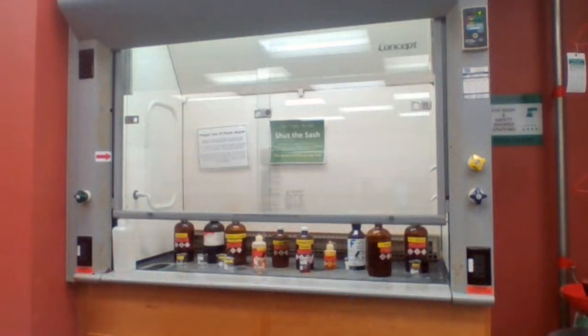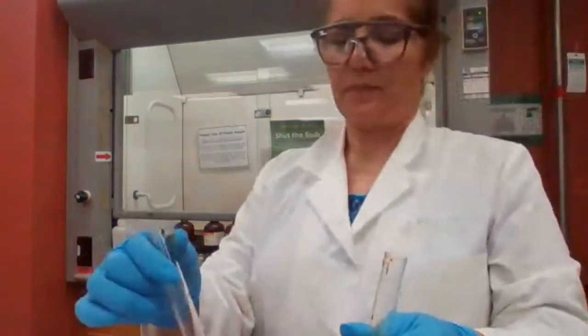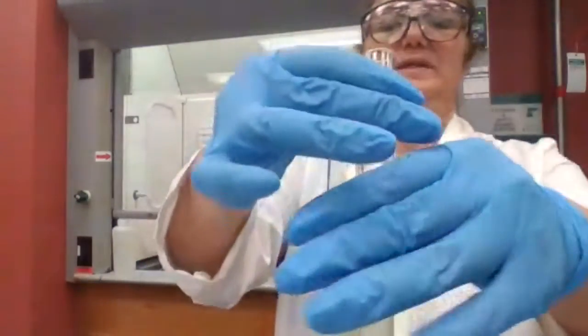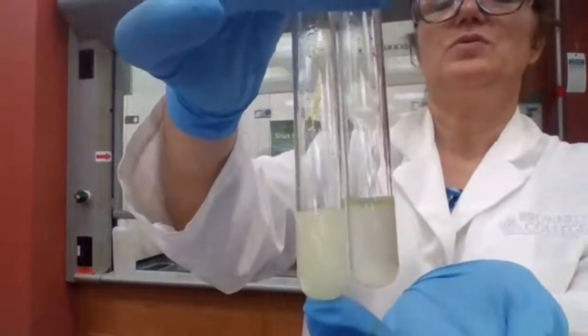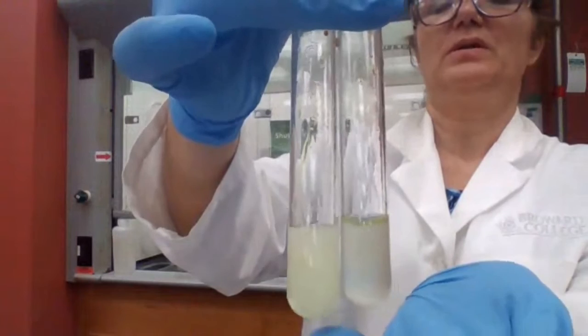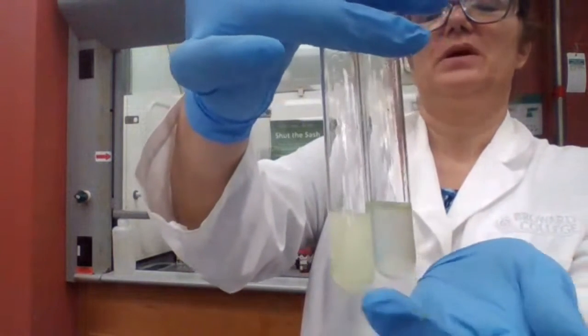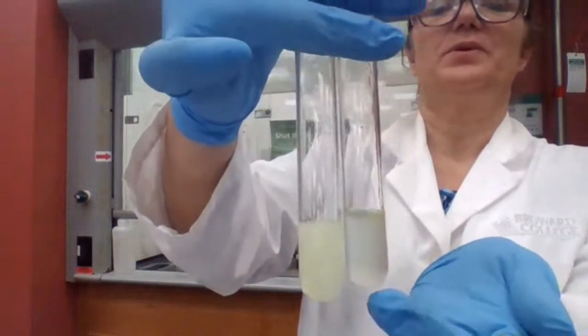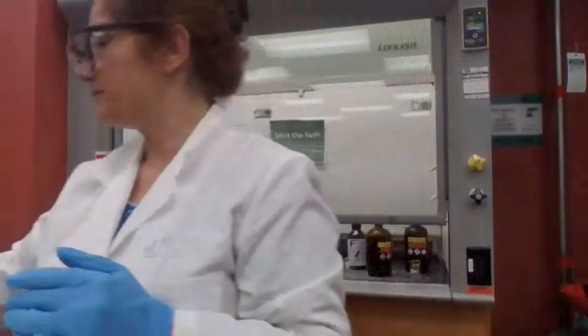Now, do you see the difference? This one is 2-butanol, this is 1-butanol. 2-butanol gives a positive test, but 1-butanol gives a negative test.